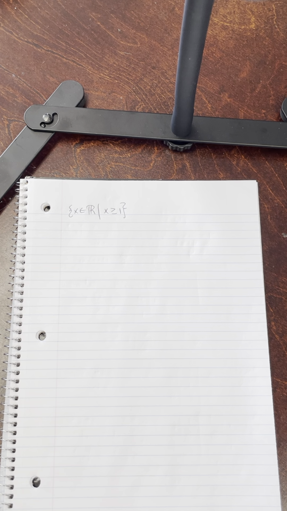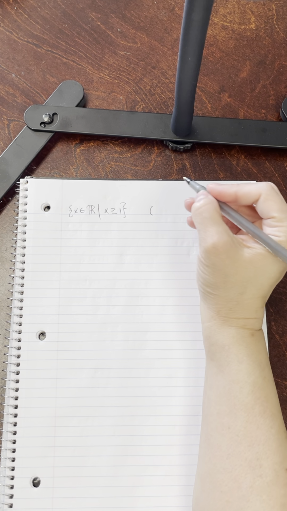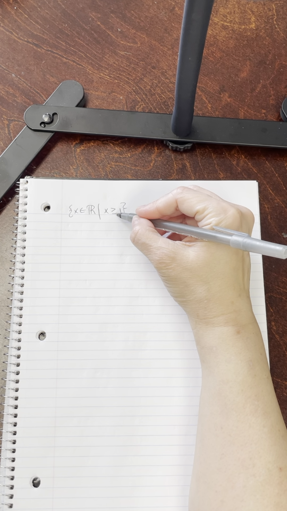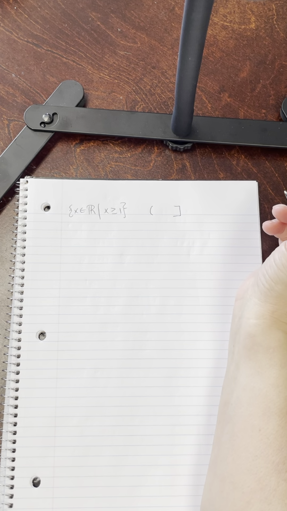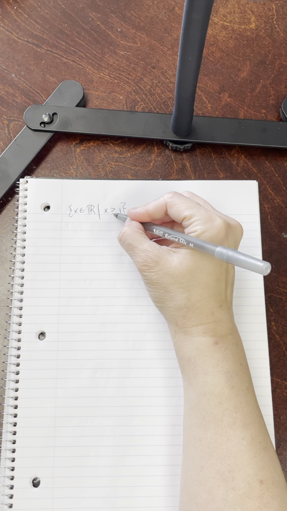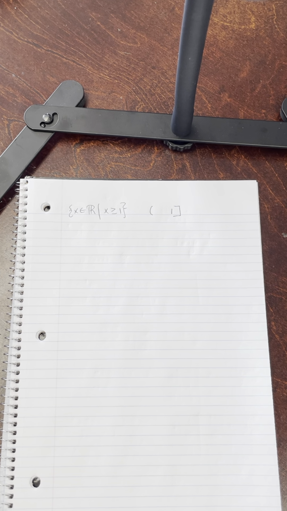So they created a shortcut version of this. They will use a parenthesis if the number they're attaching is not equal to, and they will use a bracket if the number that's written closer to it is included. Since this has an equal to 1, you would be using a bracket with 1 in this notation. Now let me get a little more specific.